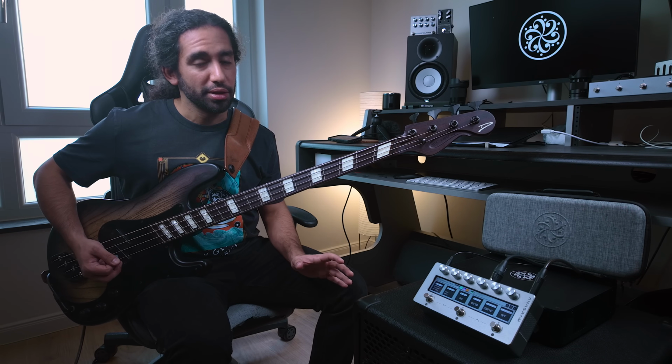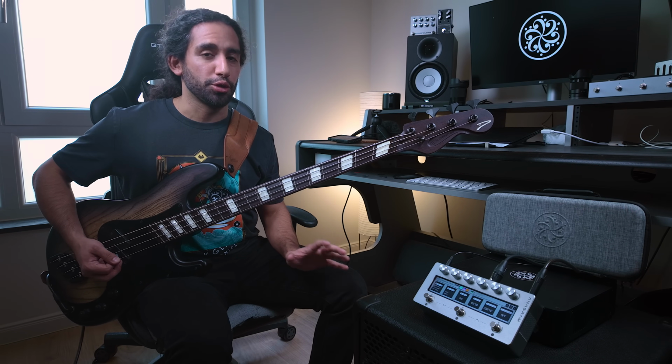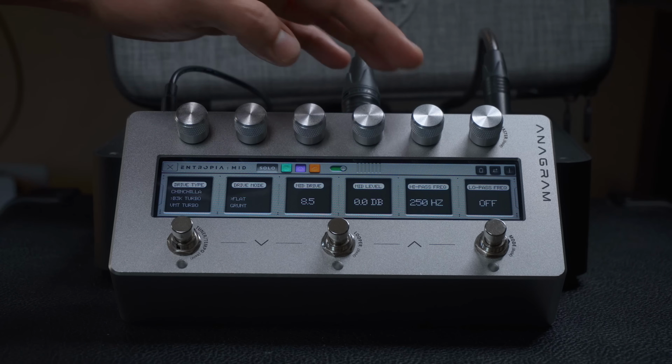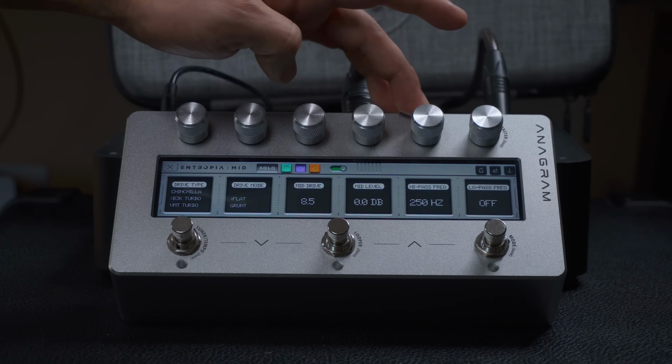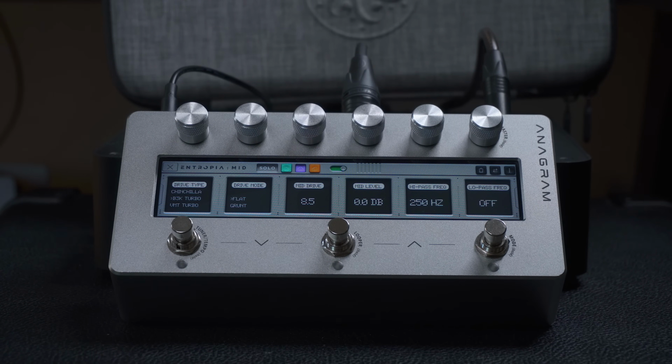To really shape the sound of the distortion, we're going to use the high pass and low pass filter. As you can see, we're right now distorting from 250 Hz all the way up to 20,000.